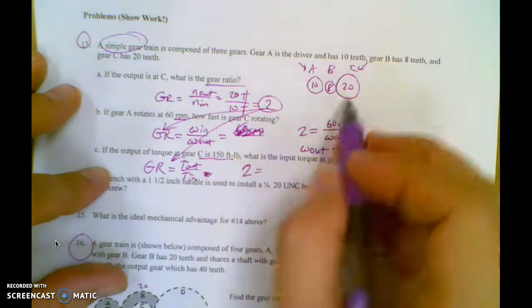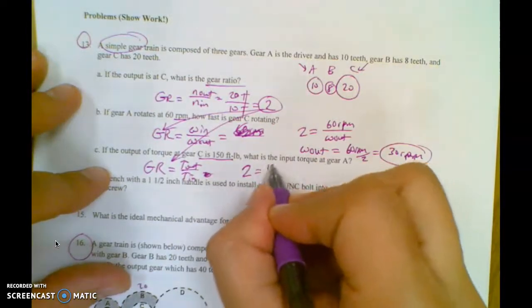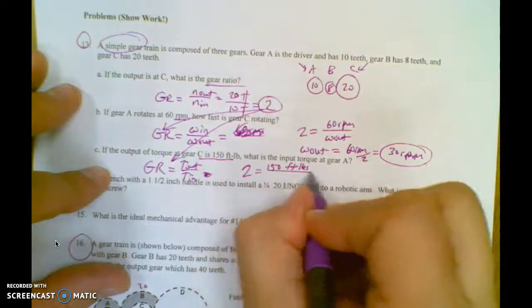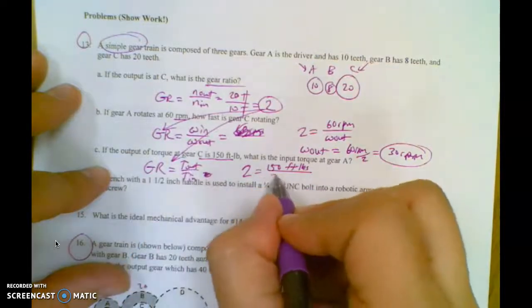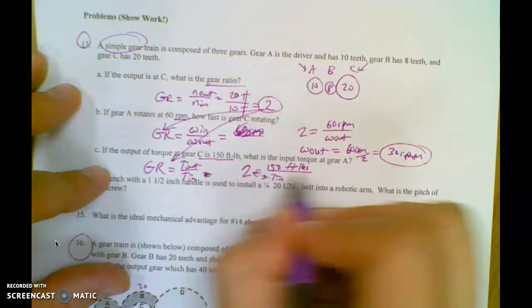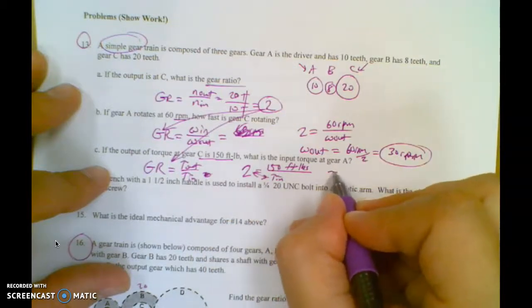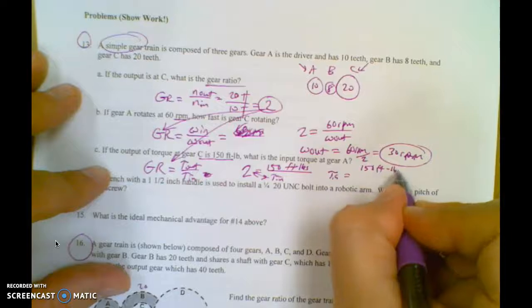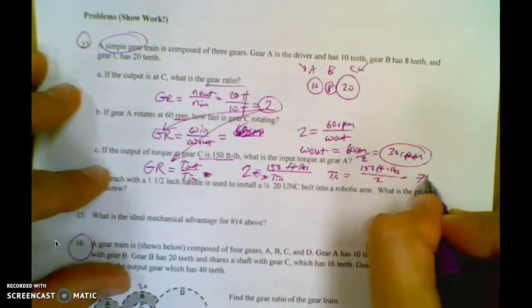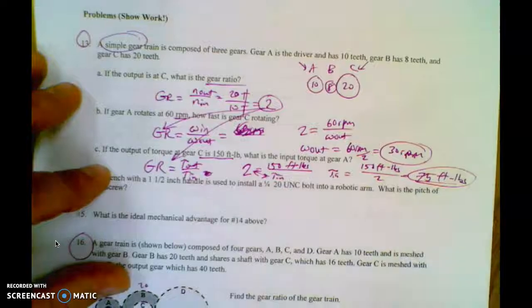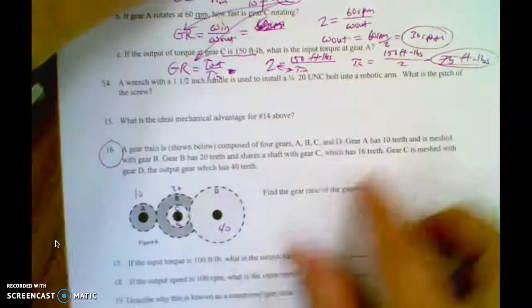They gave me torque on C. That's torque out. 150 foot-pounds over T in. And you're going to do the old Western switcheroo because it's on bottom. And T in, or torque in, is going to be 150 foot-pounds over 2, which is 75 foot-pounds. And then you can do that one.